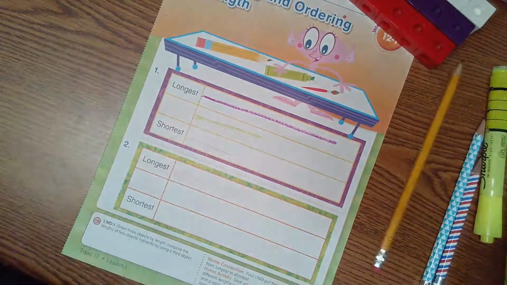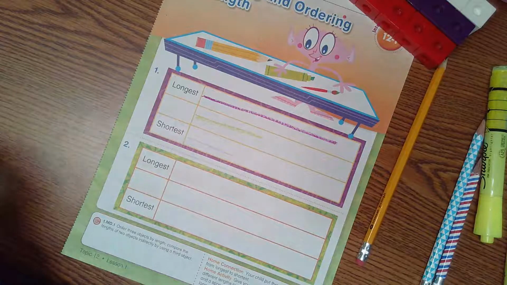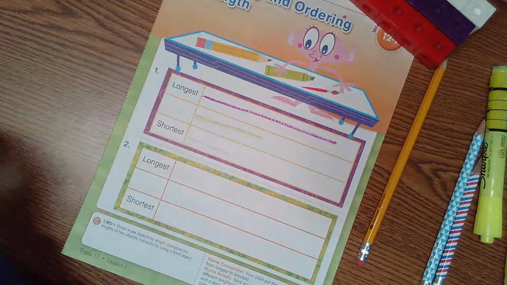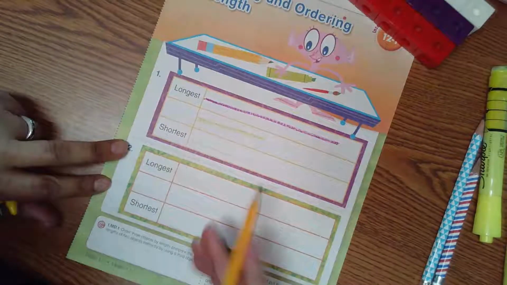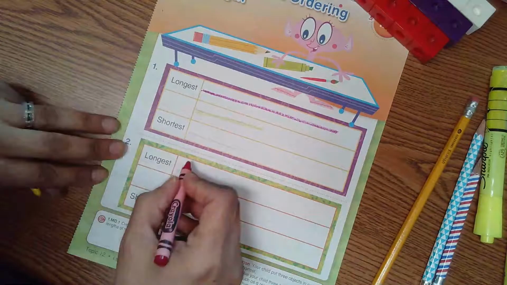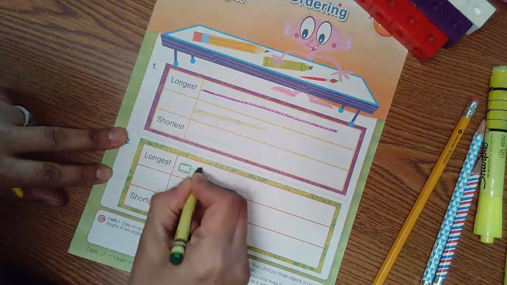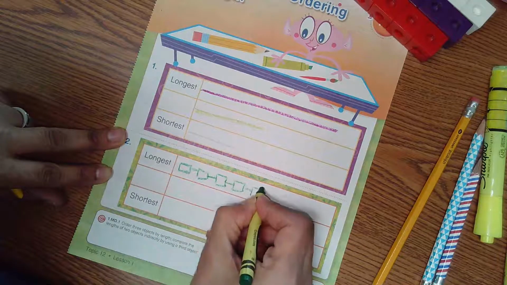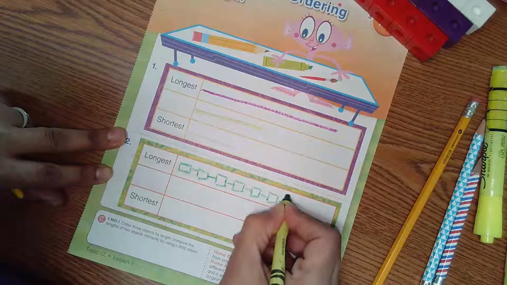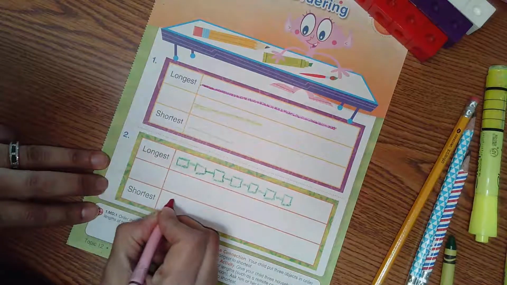All right, so we can use different crayons or different markers if you want to show, and you can also do it in a pattern. So if you want to use 3 different colors, I can maybe make squares. Let's do the longest in green. So this is 1, 2, 3, 4, 5, 6. This is my longest, and that will be my shortest.